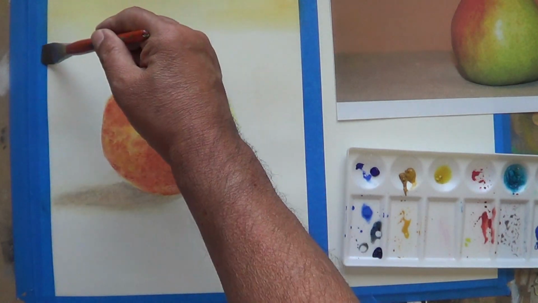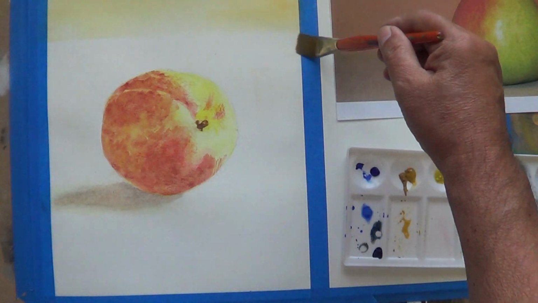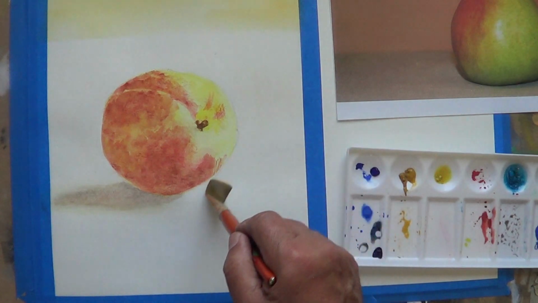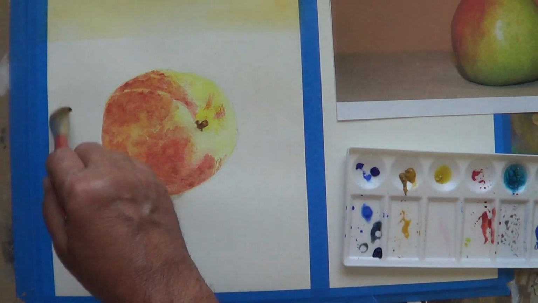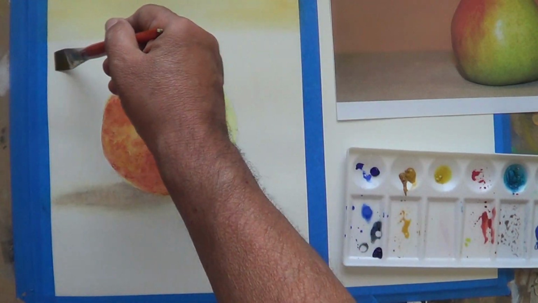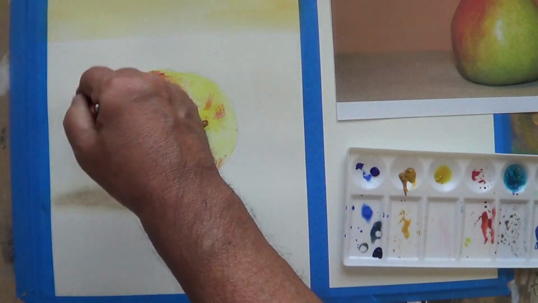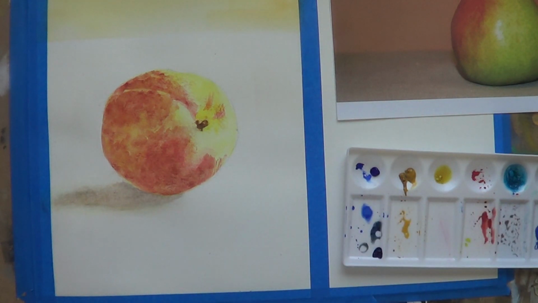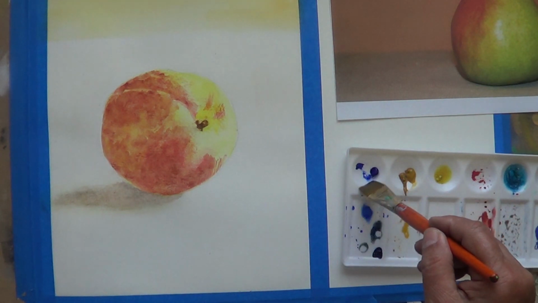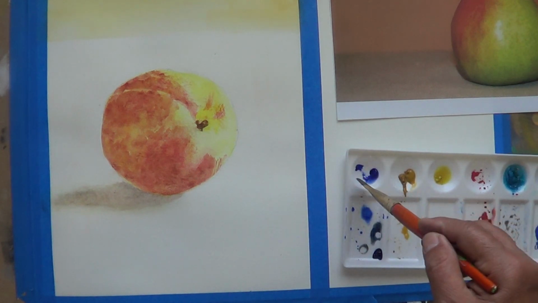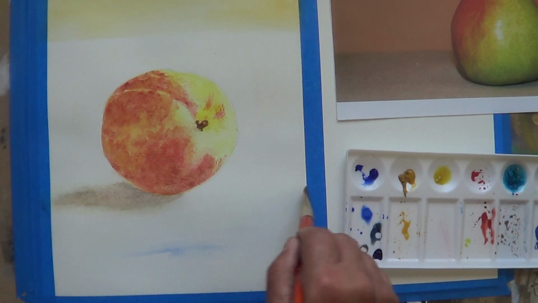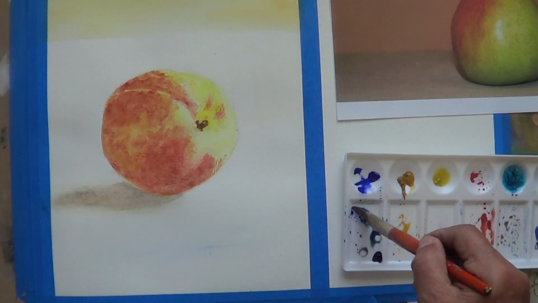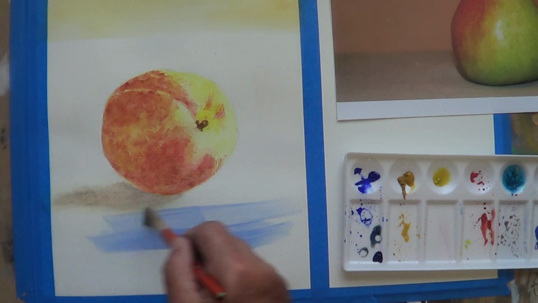All right, let me go a little higher now. Okay, now I'm going to dip into some blue. I'm going to use ultramarine. It's got a real cold kind of look to it in that photograph, so that's why ultramarine is a better choice. And I'm just going to drop it in. Need more than that. Push it around.